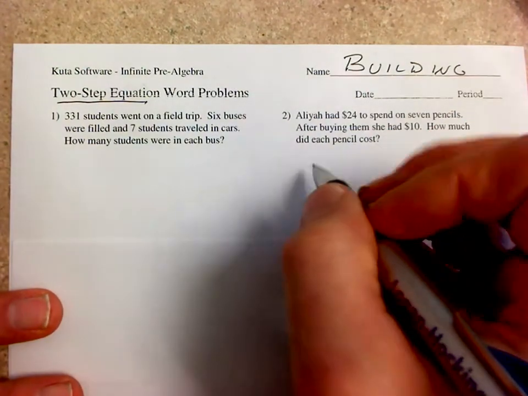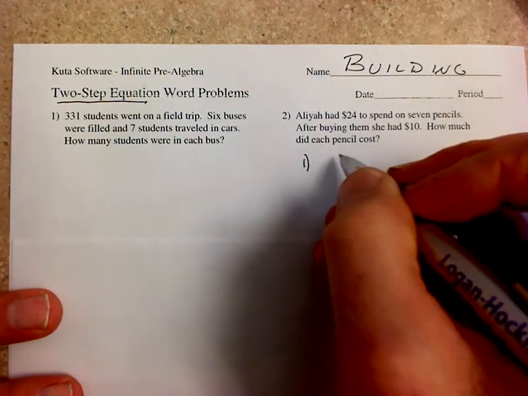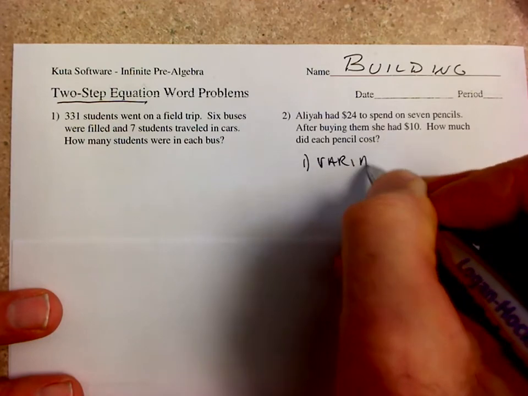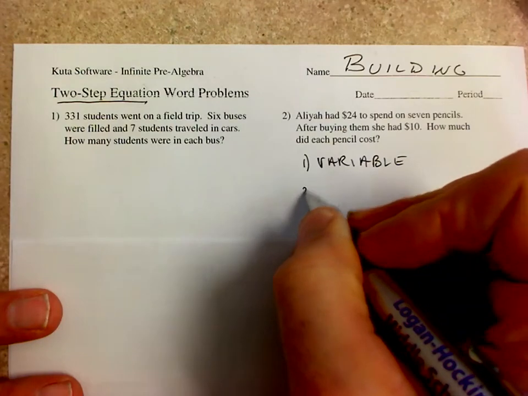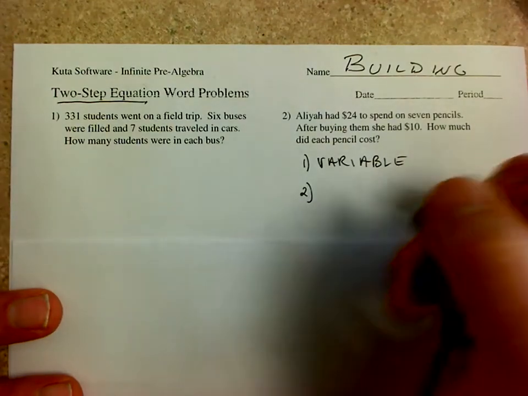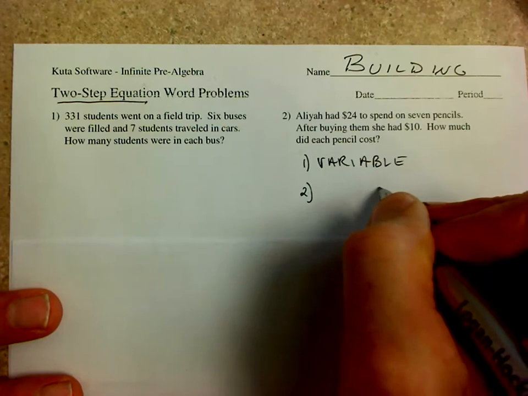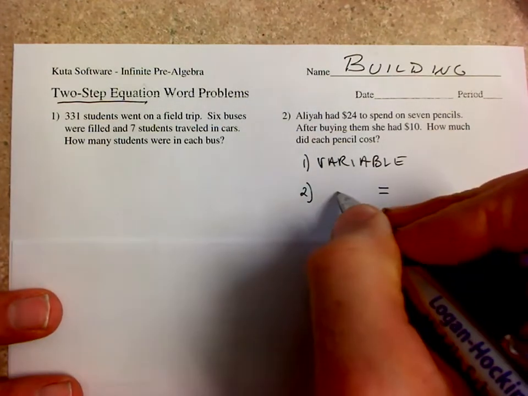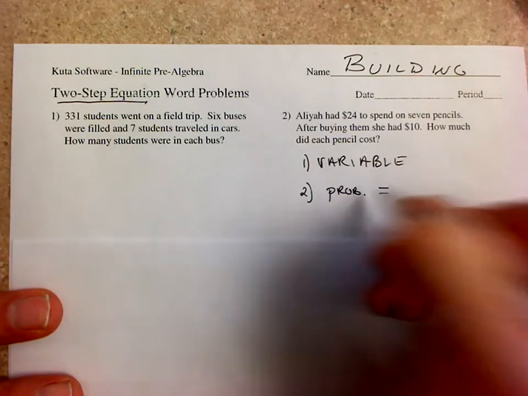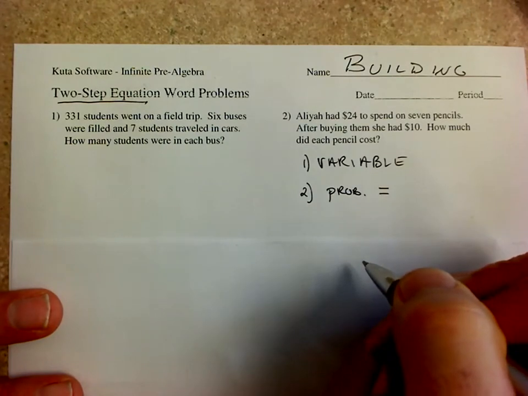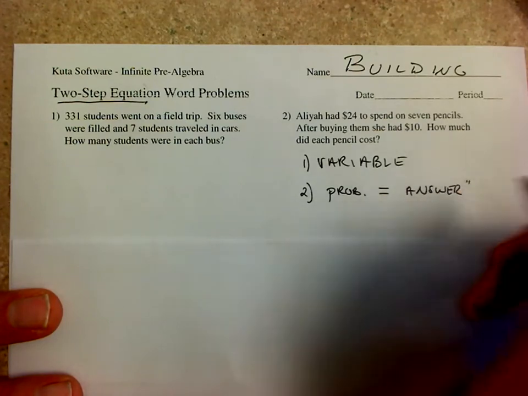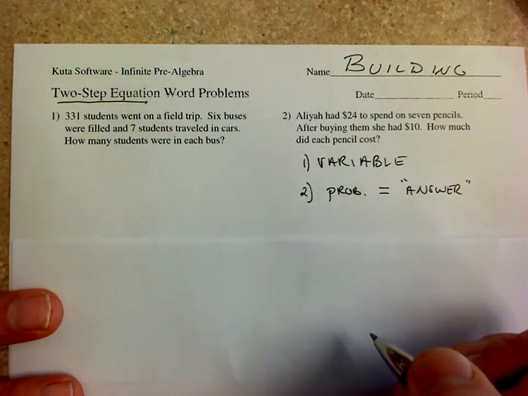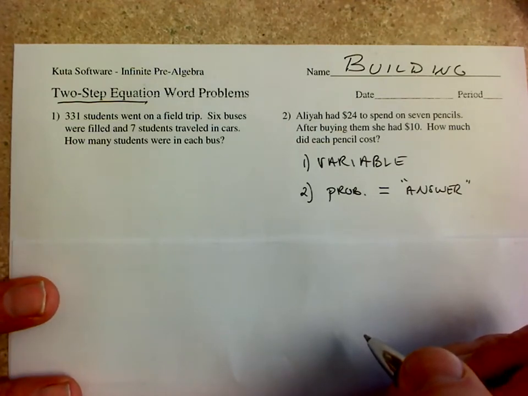Okay, so remember a couple things from class today. Number one, when we build an equation, we're going to have a variable in there somewhere, so we need to make sure we define that. And number two, we've got an equal sign in there, and on one side of that equal sign we need to have our problem, and on the other side we need to have what we're going to use as the answer. So those are a couple steps we need to keep in mind when it comes to building this.